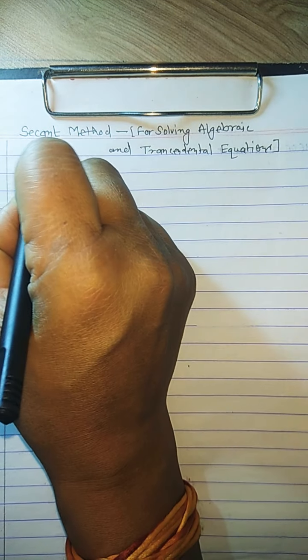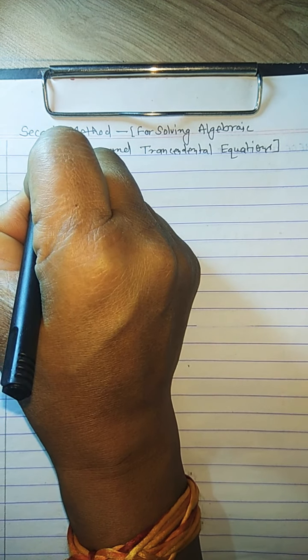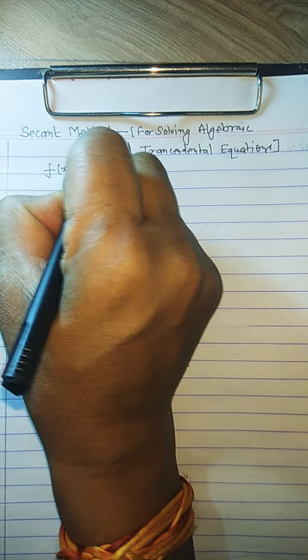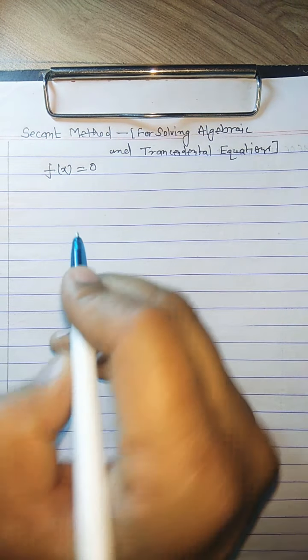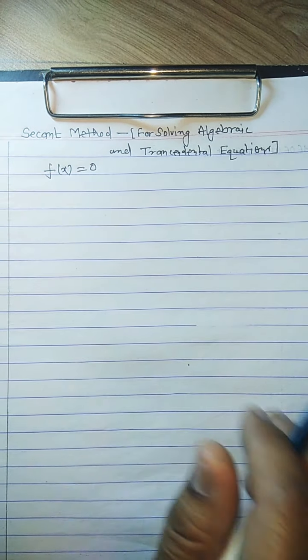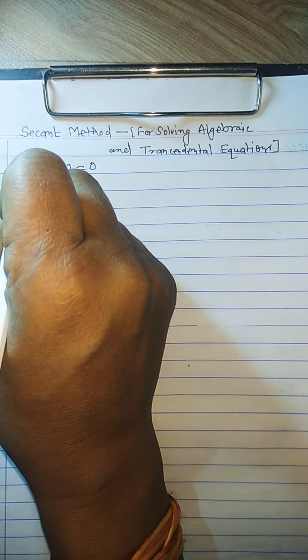Suppose this is the given algebraic or transcendental equation f(x) = 0. First we locate the position of the root by calculating.